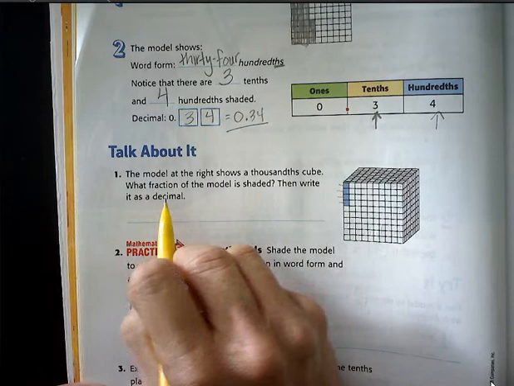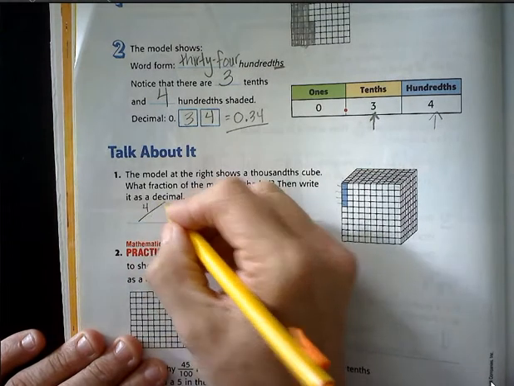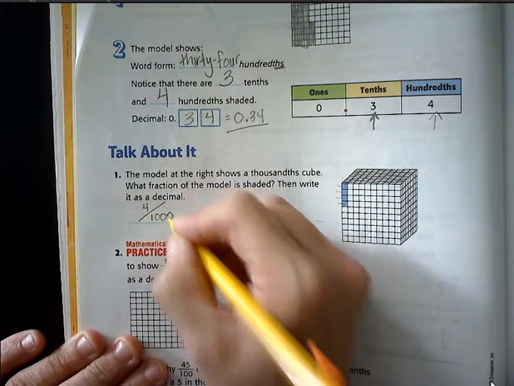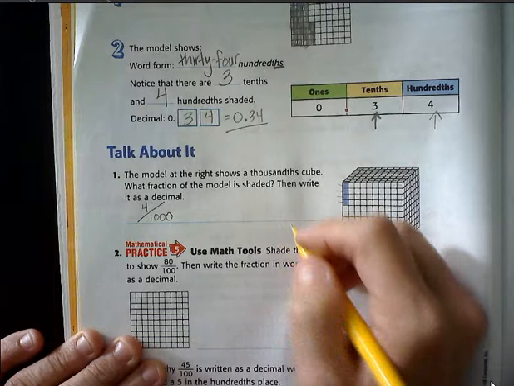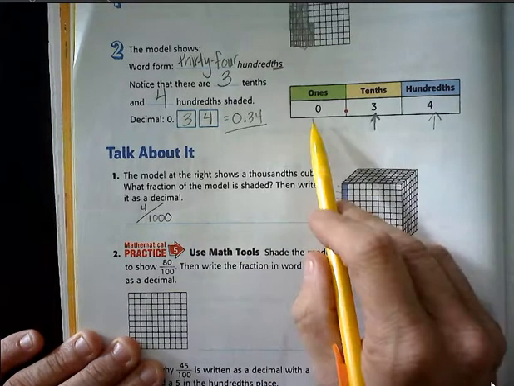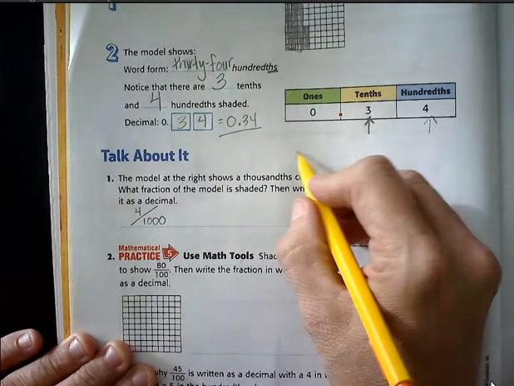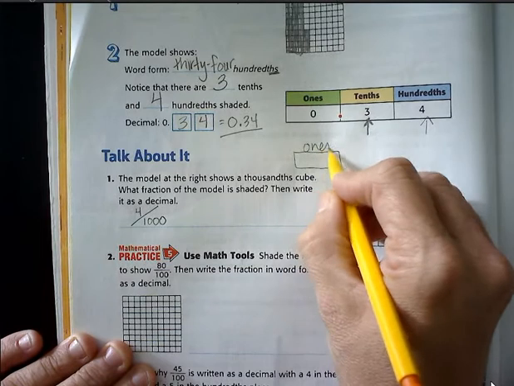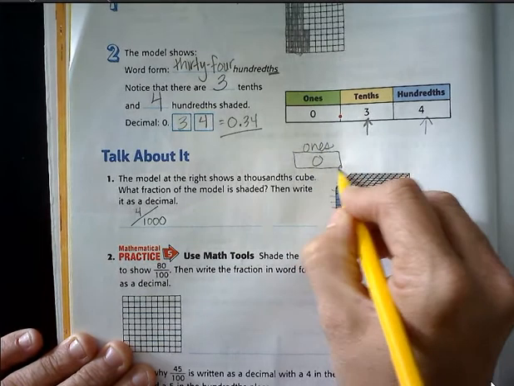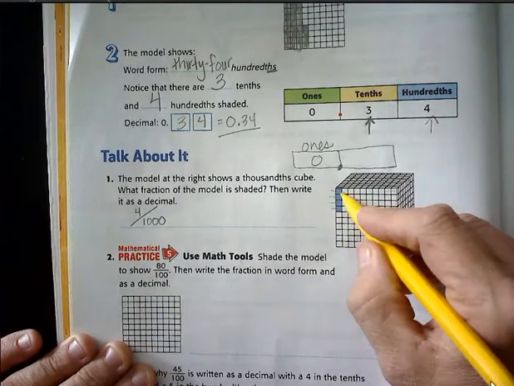So it says, what fraction is shaded? Here's the fraction, 4 out of 1,000. And it wants us to write it as a decimal. And so let's look at this ones, tenths, and hundredths chart, and let's use it. But we're going to rewrite it. We know we have 0 ones because we don't have a whole number. Here's our decimal. Do we have any groups of 10? No.